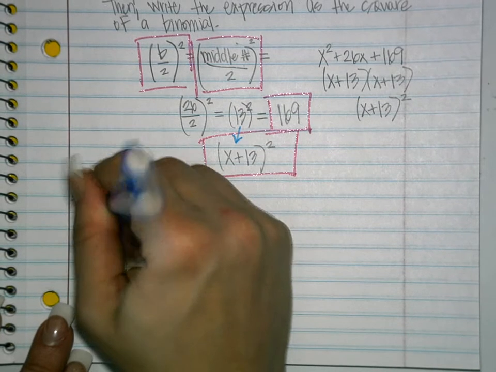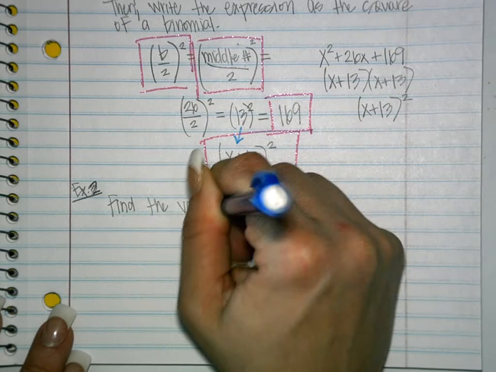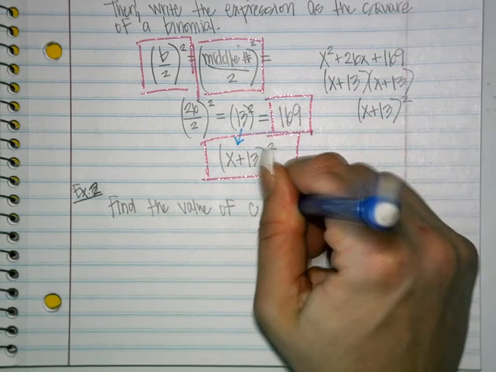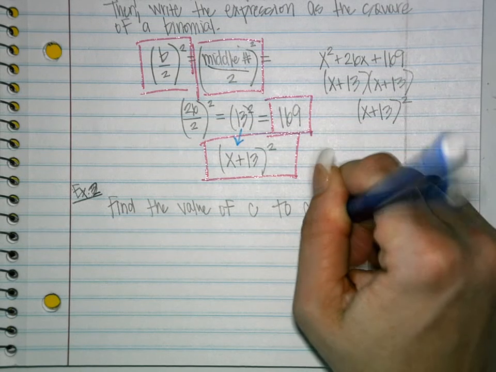I want you to, again, find the value of c to complete the square.